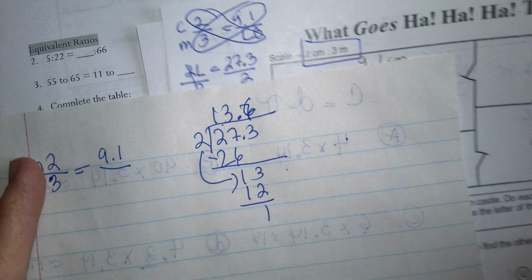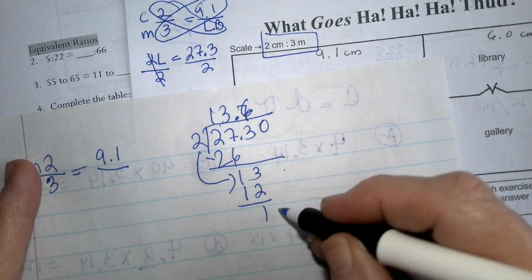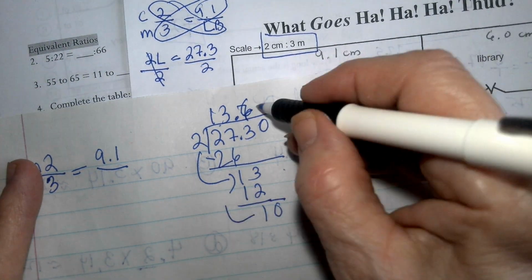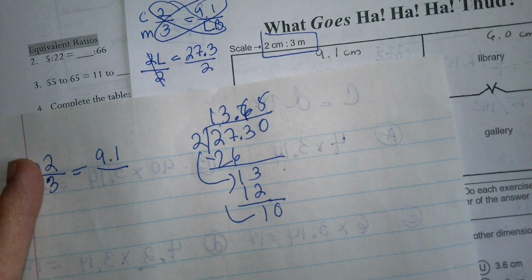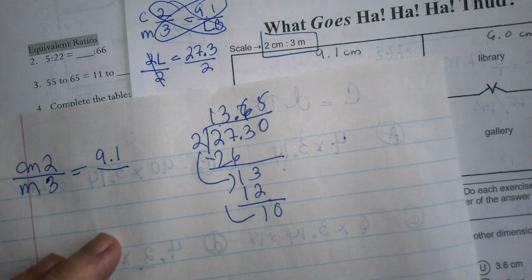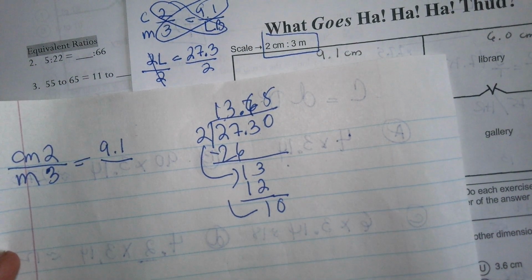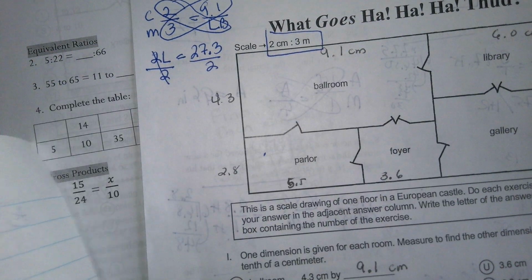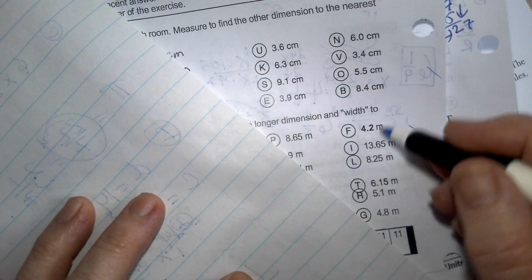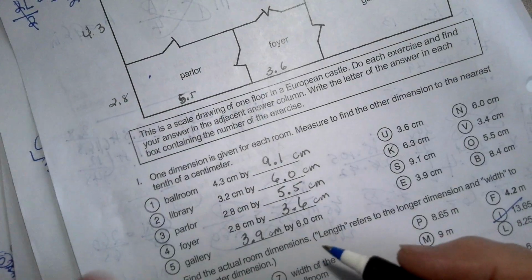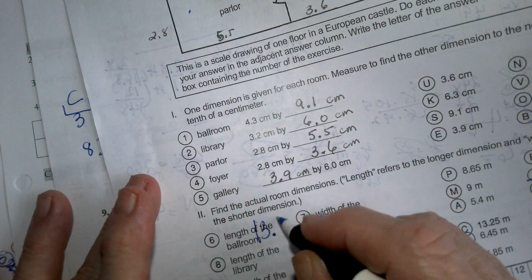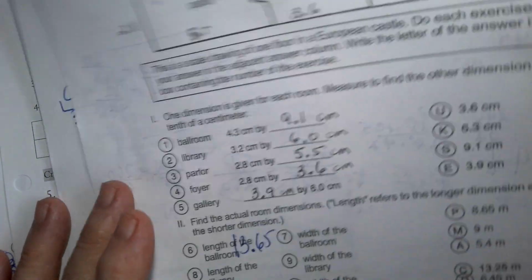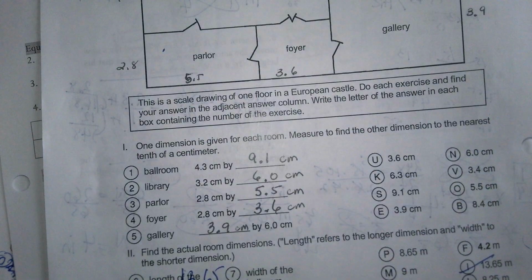Is that right, Christian? Did I do it right? It goes in there 5. What number is it? Okay. This is number 6. So this comes up to the 13.65 right here. So it is 13.65.